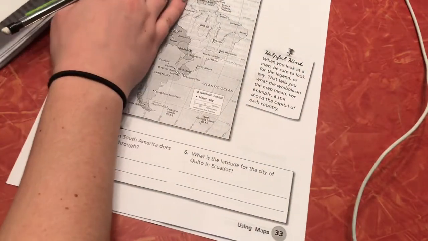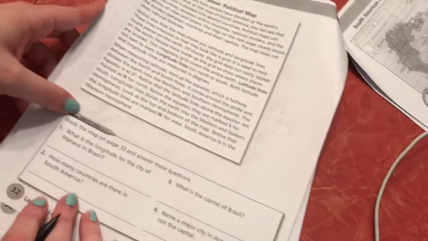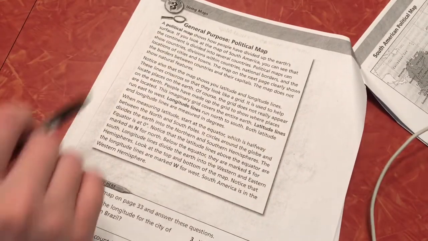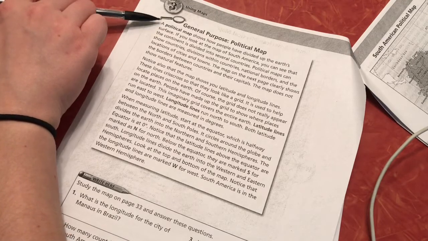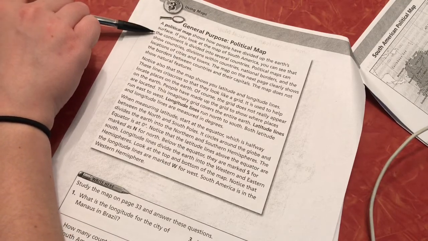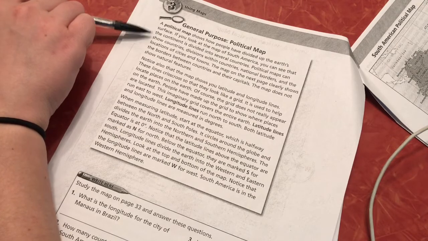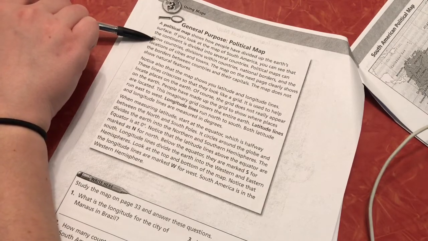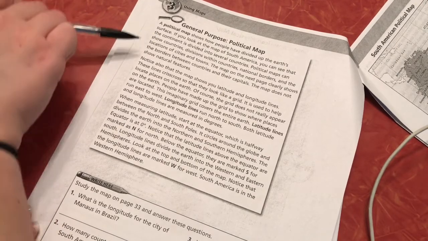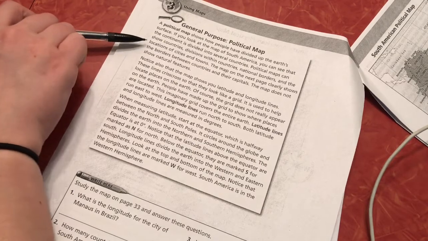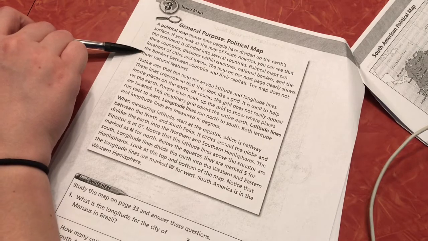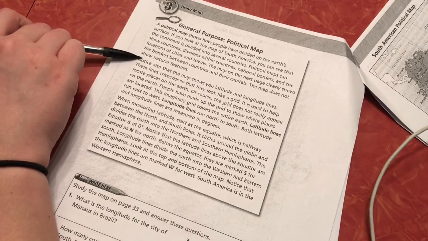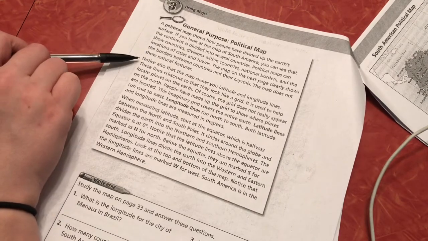All right, next page. General purpose political map. A political map shows how people have divided up the Earth's surface. If you look at the map of South America, you can see that the continent is divided into several countries. Political maps can show countries, divisions within countries, national borders, and the location of cities and towns. The map on the next page clearly shows the borders between countries and their capitals. The map does not show natural features.